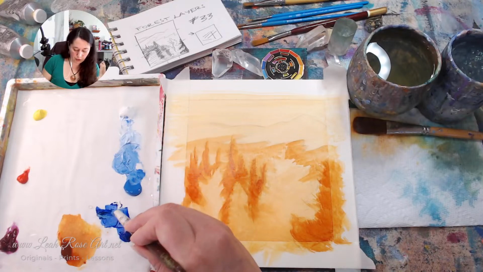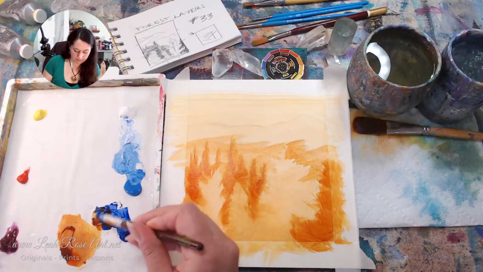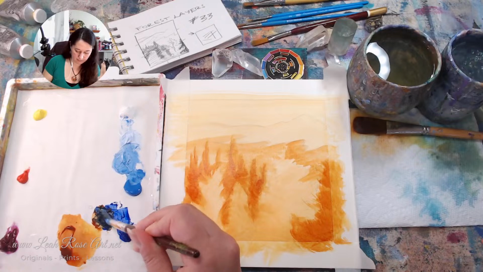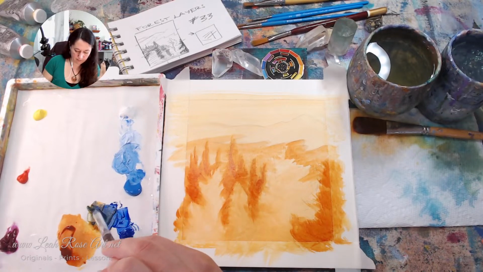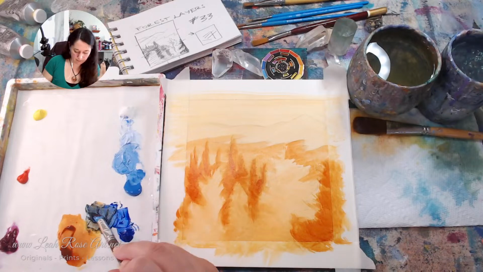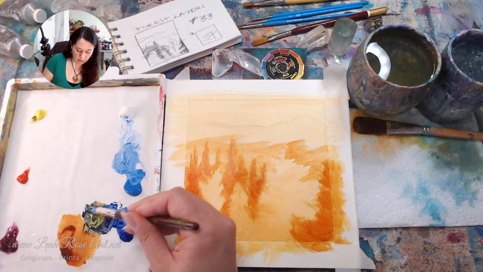The dark green is very earthy. I'm going to use the gold to make that green. And I could always brighten that up with some cadmium yellow.